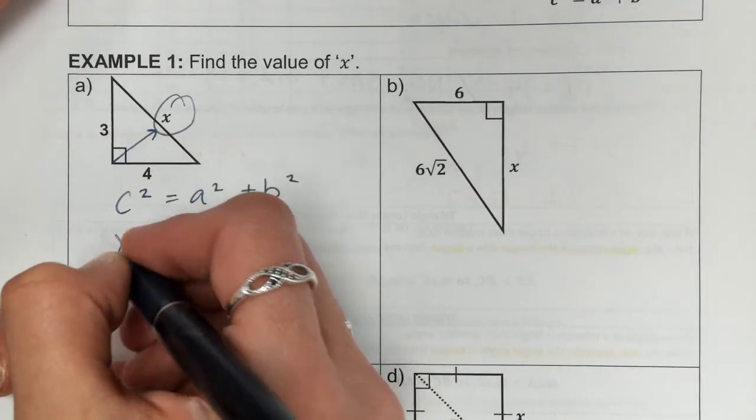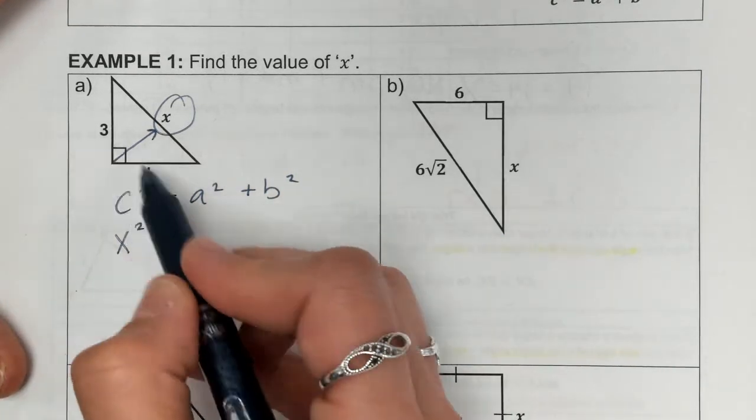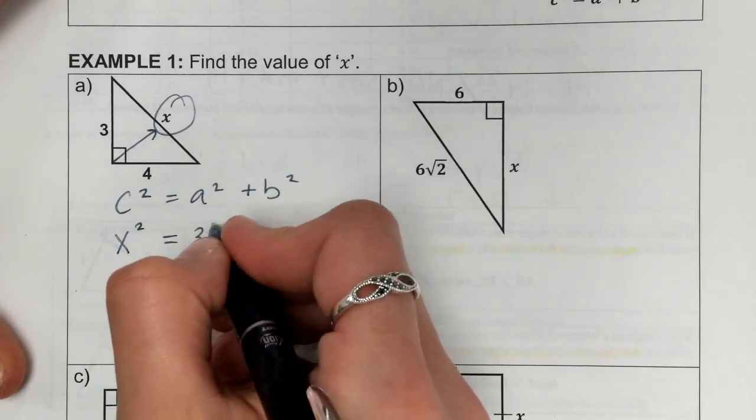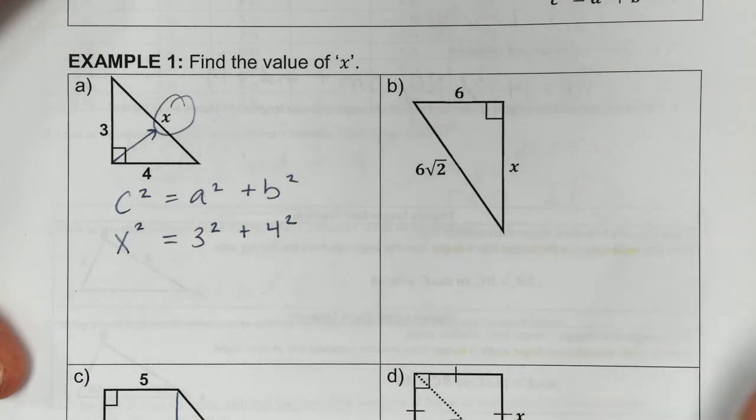So here I'm just going to use x. You can use c if you want, doesn't matter. C squared equals a squared plus b squared, and since we're adding them, it doesn't matter which leg is a and which leg is b. So we'll do 3 squared plus 4 squared. Again, I highly suggest you go through and do this on your own. You learned this in junior high.